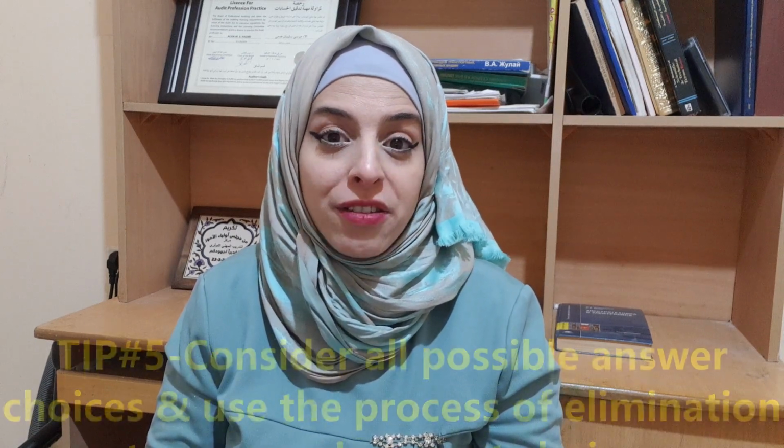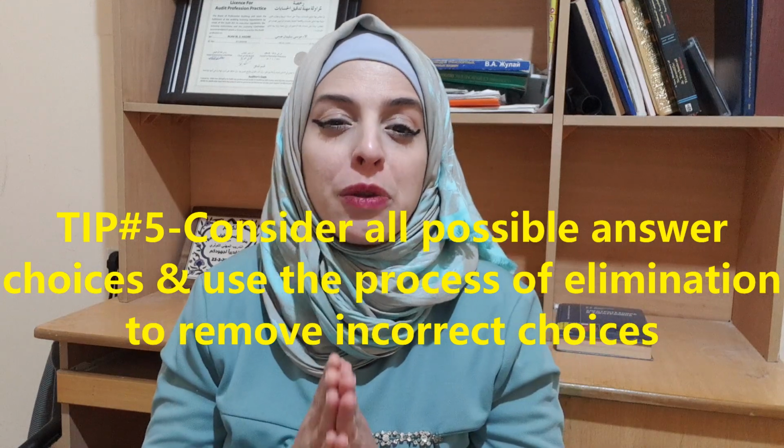Tip number 5. Consider all possible answer choices and use the process of elimination to remove the incorrect choices. This will leave you with the best one. Be sure to enter your numeric entries in the appropriate column, debit or credit. So, for example, expenses should usually be on the debit side unless it's a reversal entry. Revenues, on the other hand, should always be on the credit side unless also it's a reversal entry.